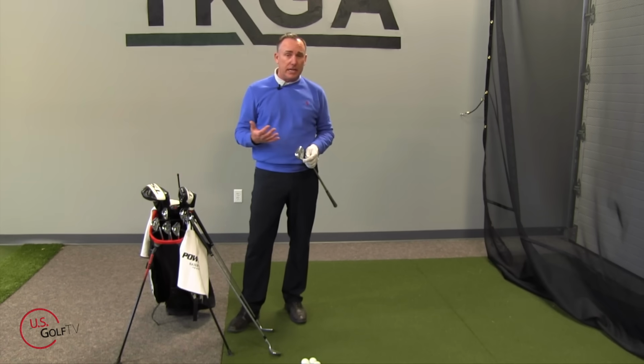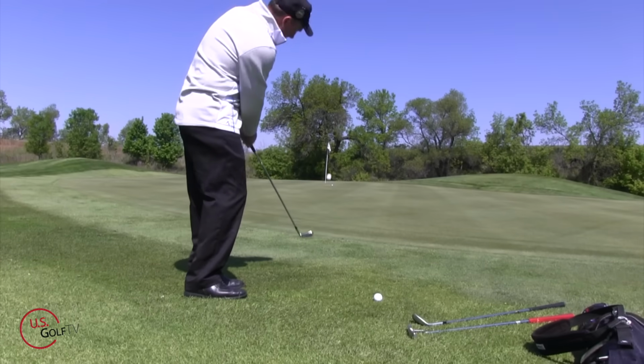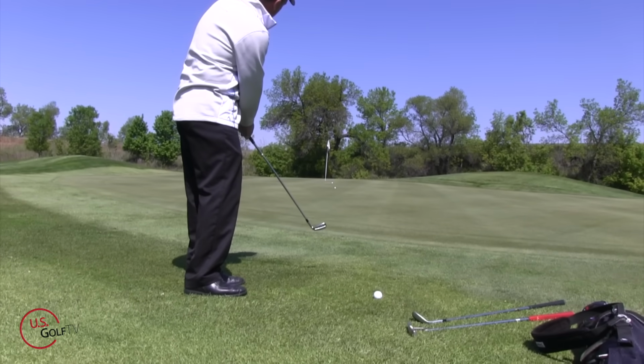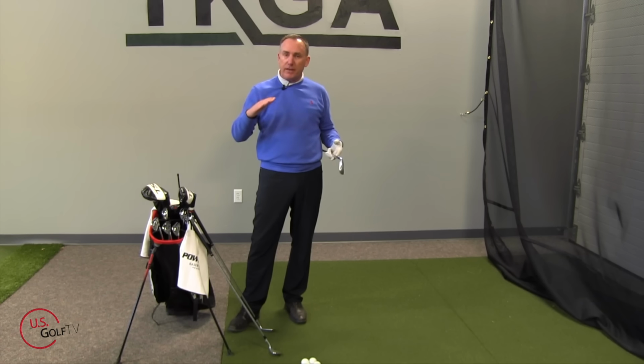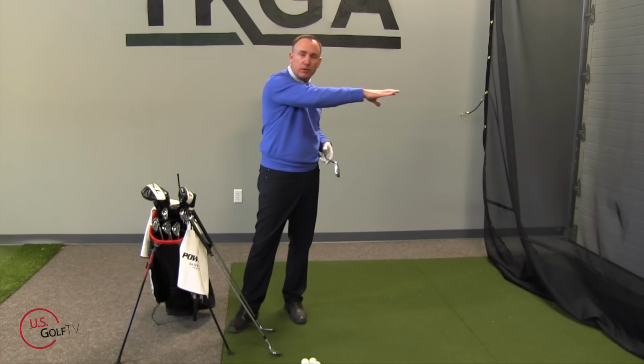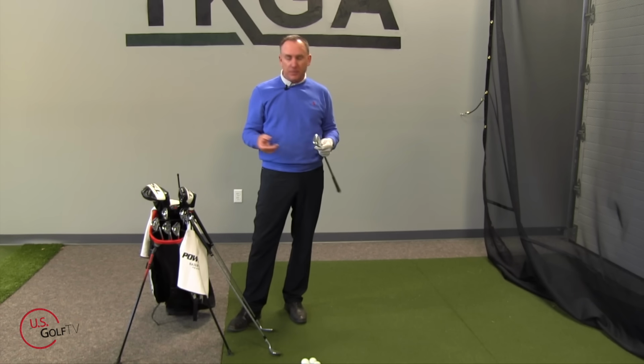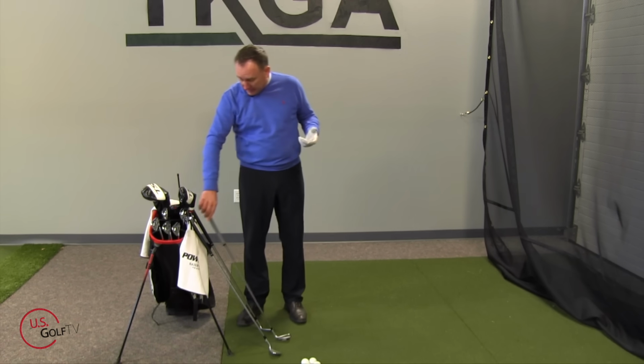But around the green, I'll also use it for chipping when I want to hit the ball low and have it roll out. We call that a bump and run. All right, so when I want the ball to come out on a low trajectory and I want it to run quite a bit, we call that a bump and run. I use my pitching wedge for that. Okay, so that's kind of when I'd use that club.